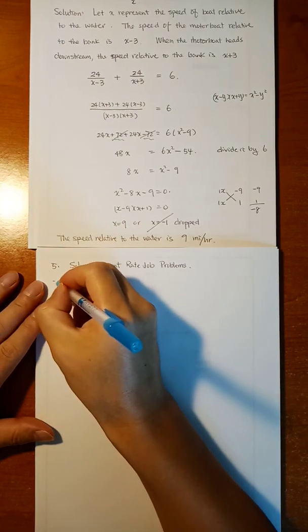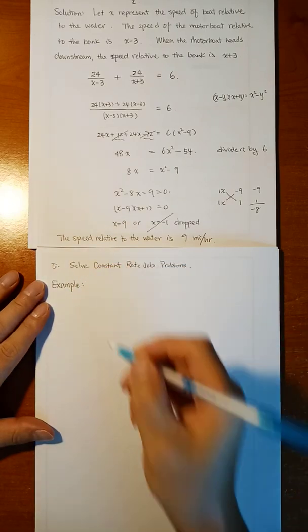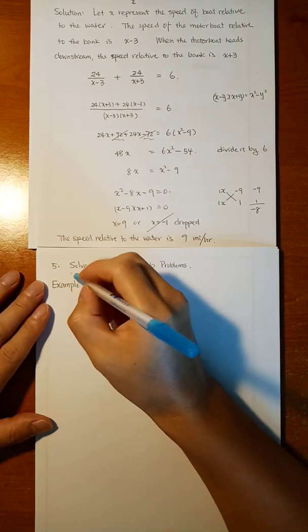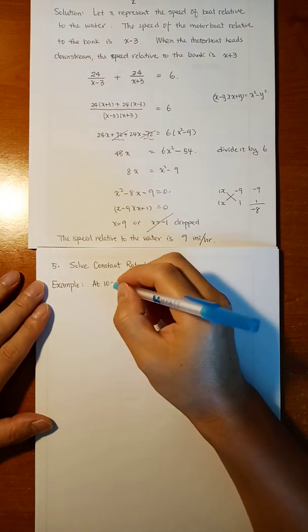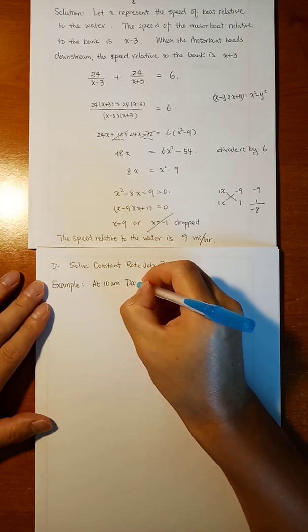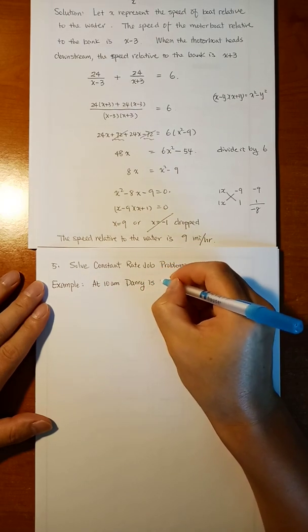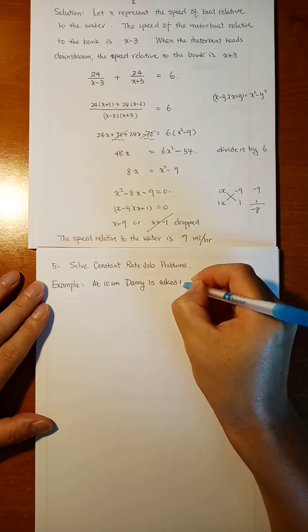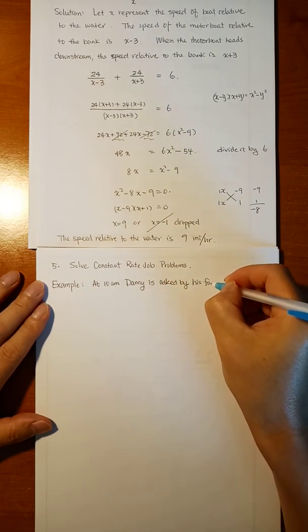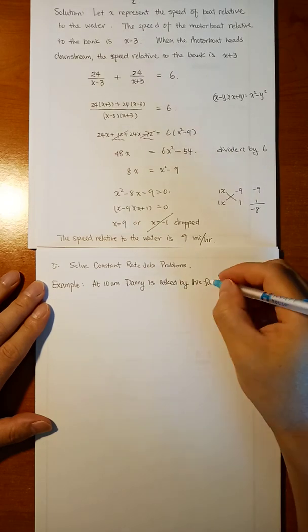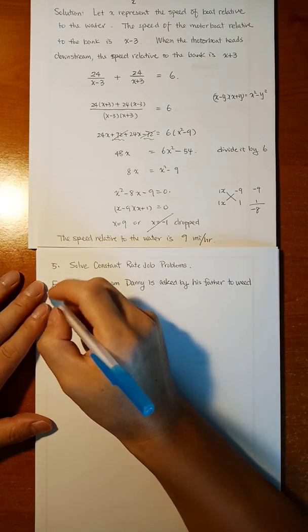Okay, an example. At 10 a.m., Danny is asked by his father to weed the garden.